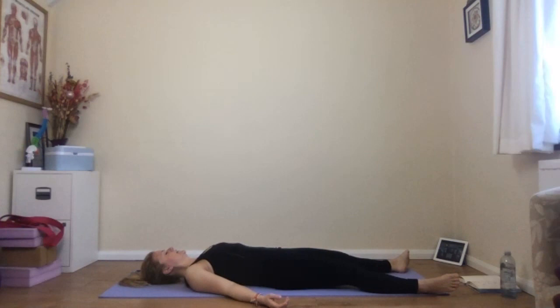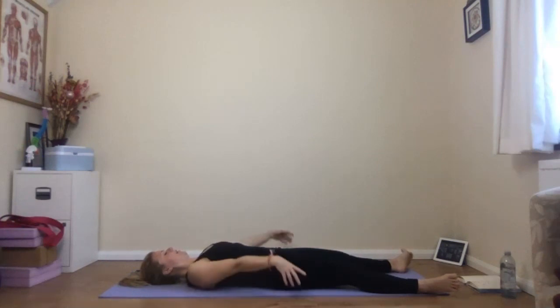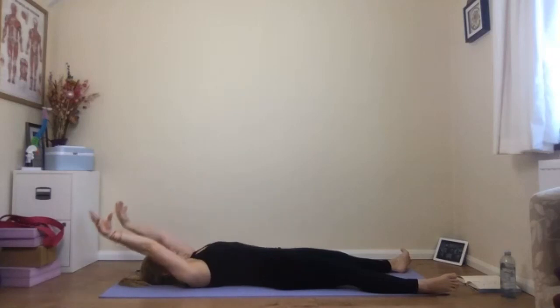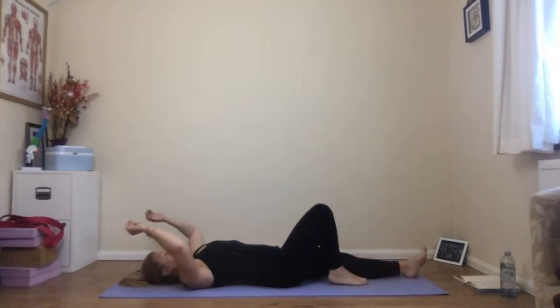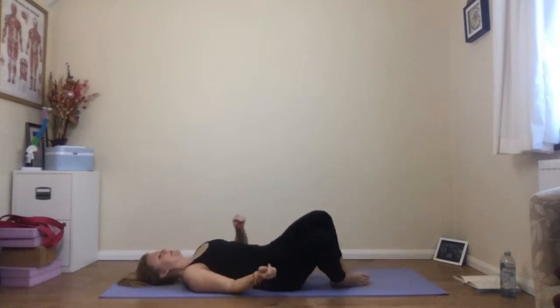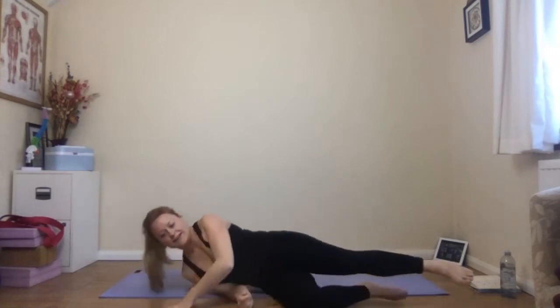Okay. So now let's take a nice big breath in and reach the arms alongside the ears. Take a nice big stretch out. And then you can release the arms, bend the knees, and we'll roll over to one side and come up to sit.